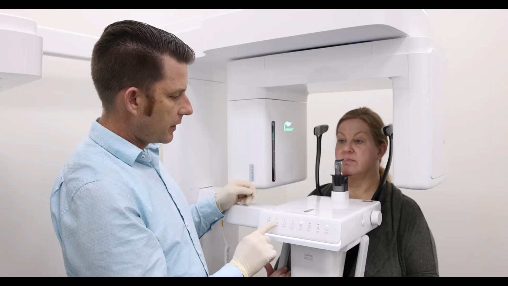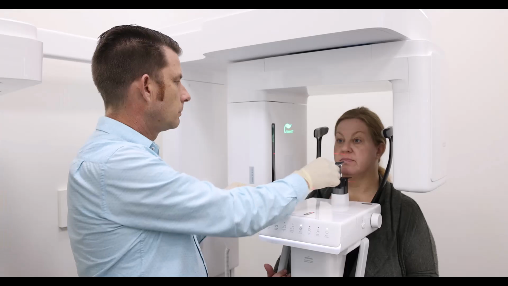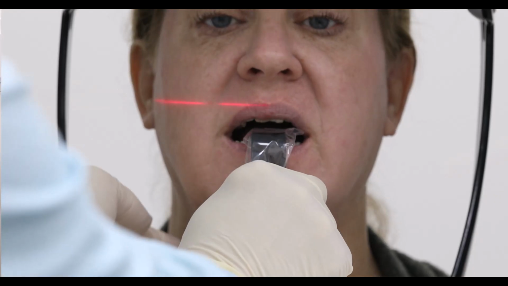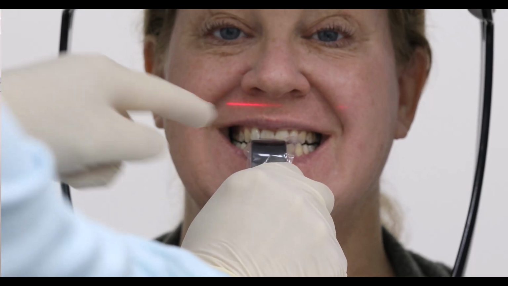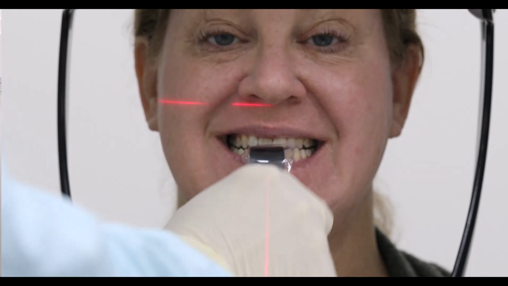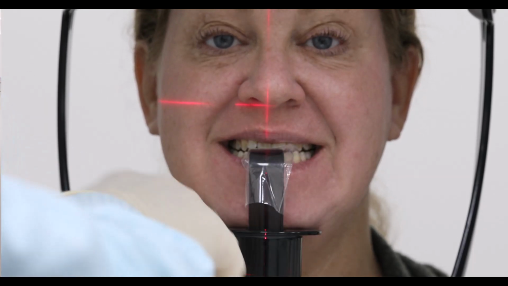In this case, I need to bring the column down a little bit. You go ahead and open and bite on the bite stick. Smile really big. I can see the patient's biting in the bite stick groove. I'm going to push down on the bite stick to ensure the chin is on the chin rest.